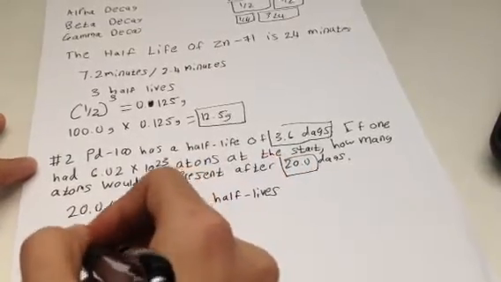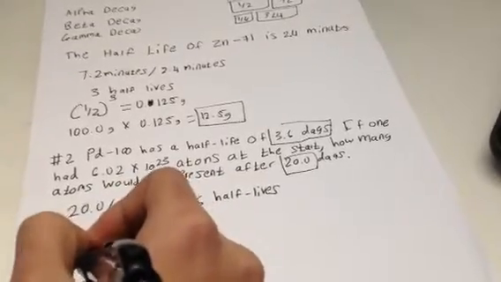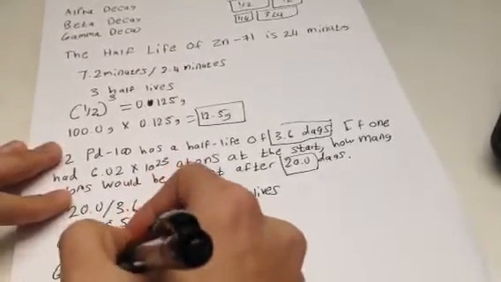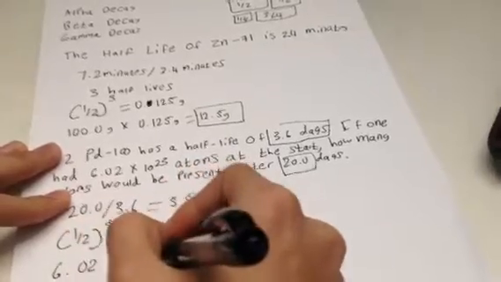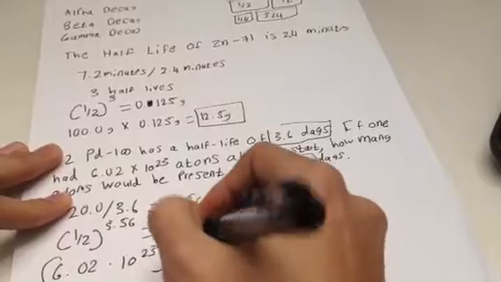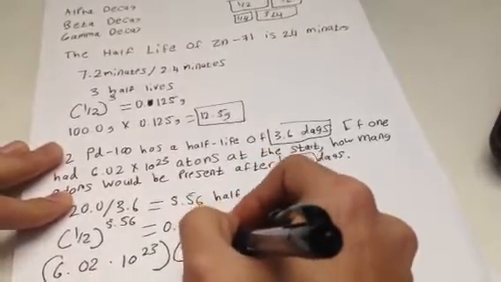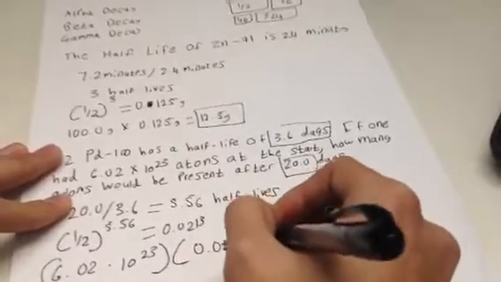So now we do 6.02 times 10 to the 23rd power. And this is going to be in parentheses because you don't want to be confused. Times 0.0213.